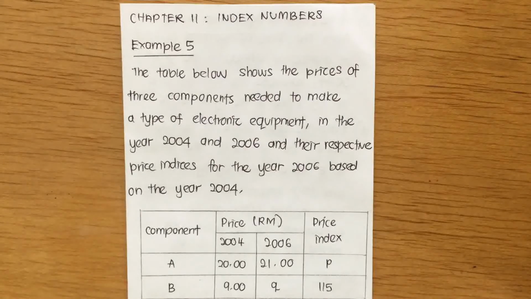Now I'll be discussing Form 4 Additional Mathematics Chapter 11 Index Numbers Long Question Example 5.